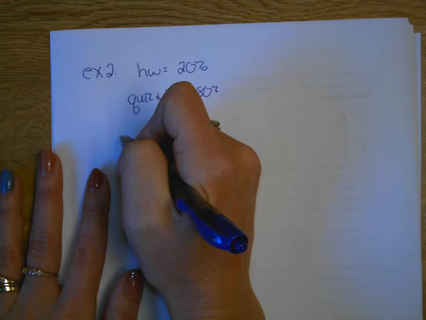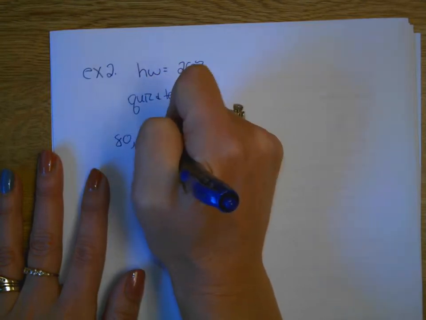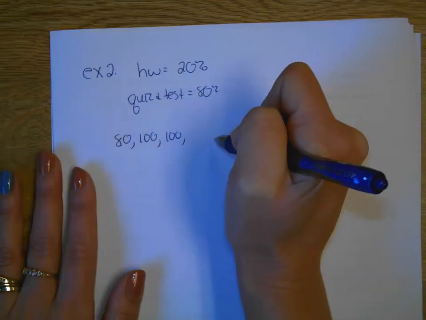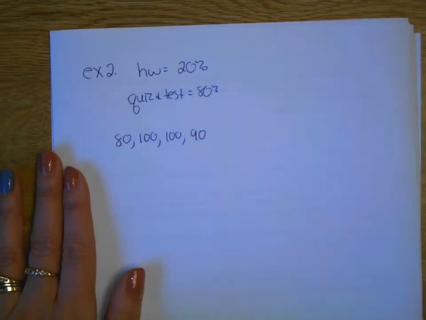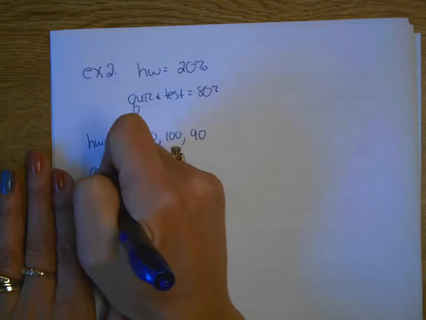All right, Kenley got an 80 today in her homework. She got 100 yesterday. We'll give her 100, and we'll give her a 90. We'll give her 4 homework grades. Those are homework grades. Quiz grades, quiz tests.